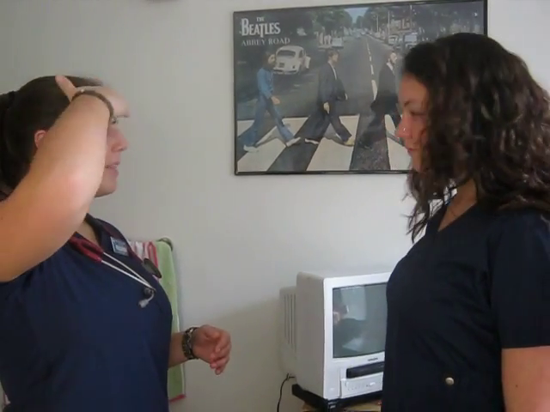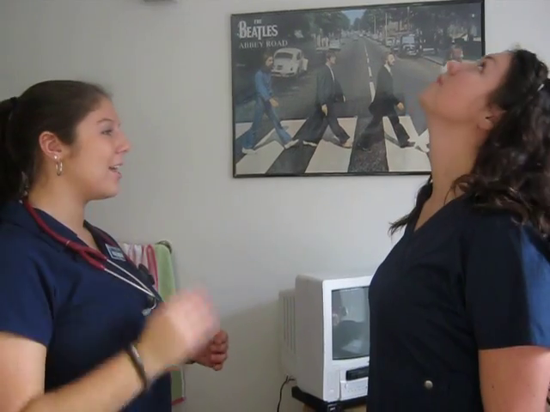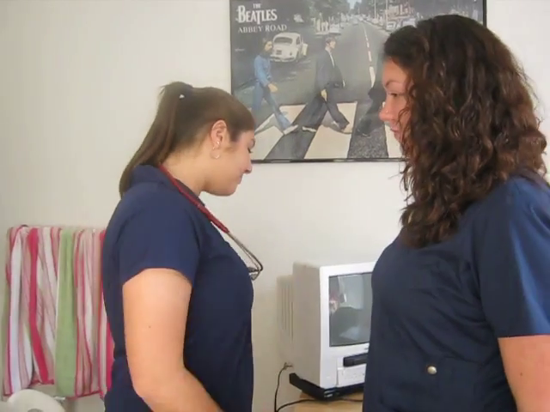Okay, so now I'm going to test your range of motion. Can you touch your chin to your chest? And now can you bring the back of your head and touch your back? Okay, now can you touch your ear to your shoulder without moving your shoulder up? And do the other one for me? Perfect. And now I'm going to have you spin your head all the way around, like in a circular motion. Perfect. So she was able to do those without pain and without any hesitation. So her range of motion is good.